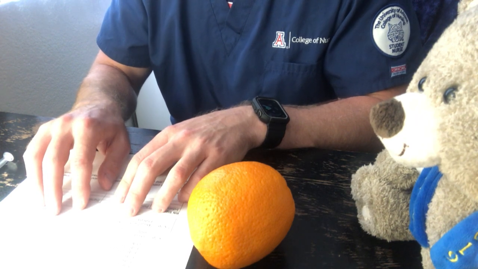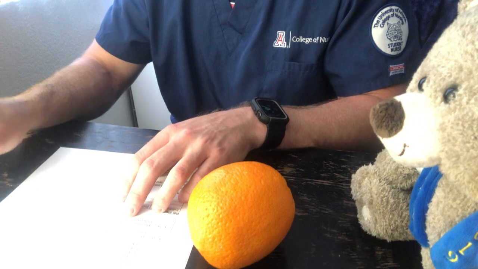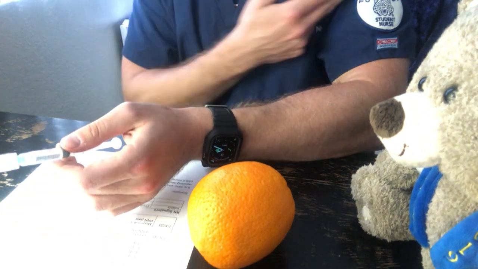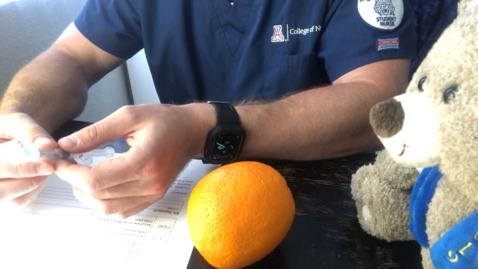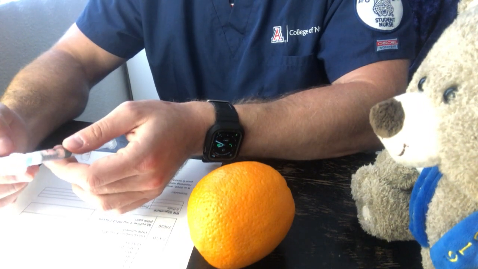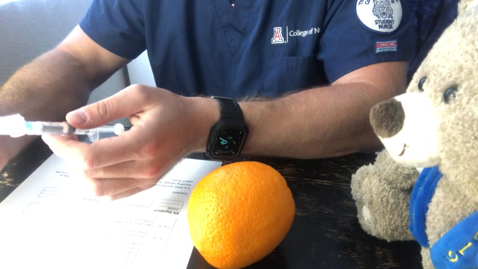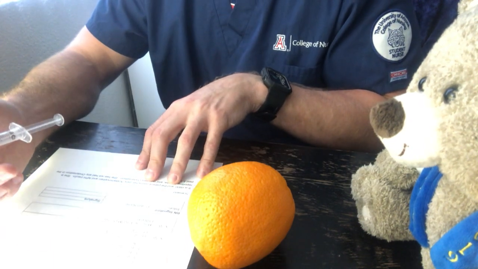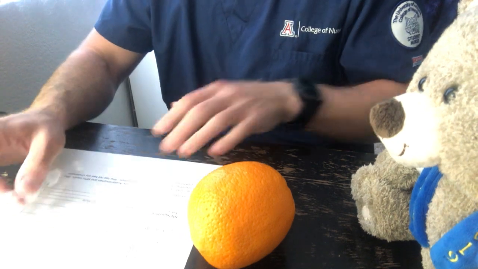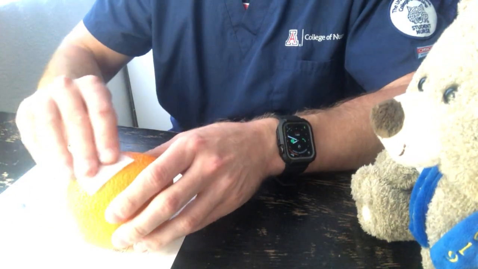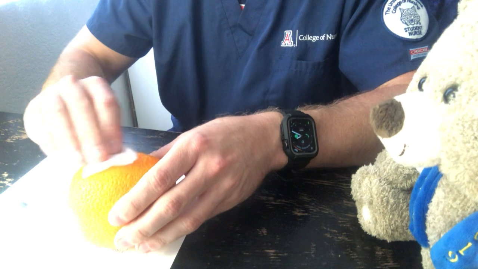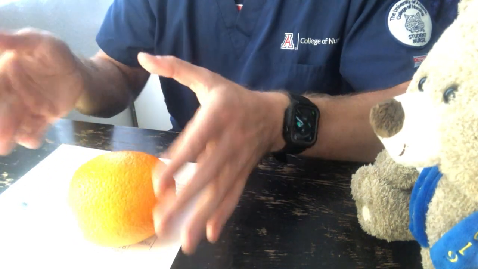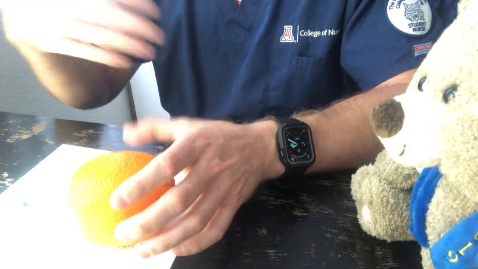IM. And since it's 2 mLs, I'm probably going to give it in a big muscle, most likely below the waist. You could also give it in the deltoid. But probably I would give it in the vastus lateralis or the ventrogluteal. As I said, the only other one I would probably do is the deltoid. So again, I have my patient. I'm going to scrub with an alcohol wipe for 15 seconds. Again, I have gloves on. I'm going to allow it to dry.